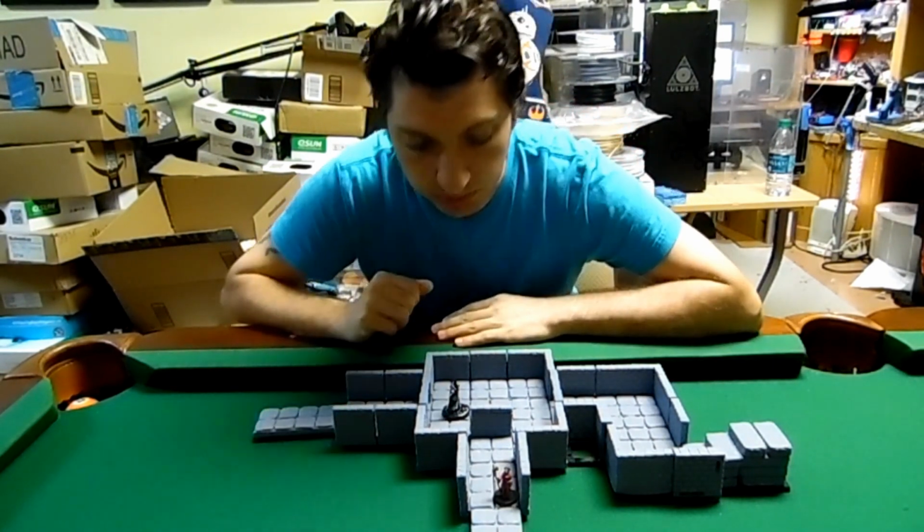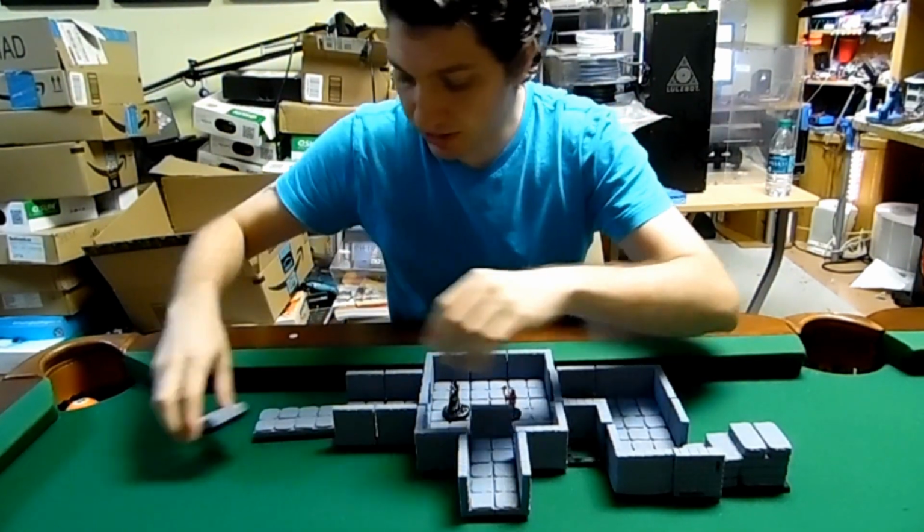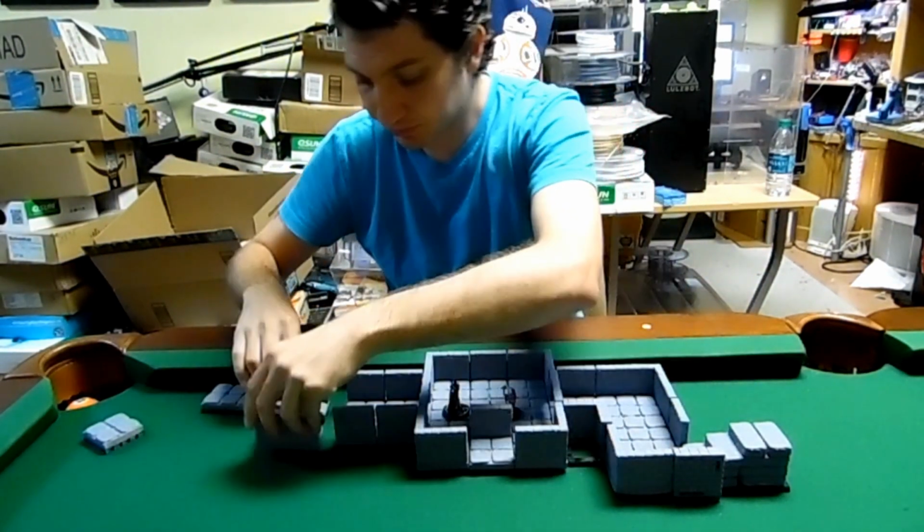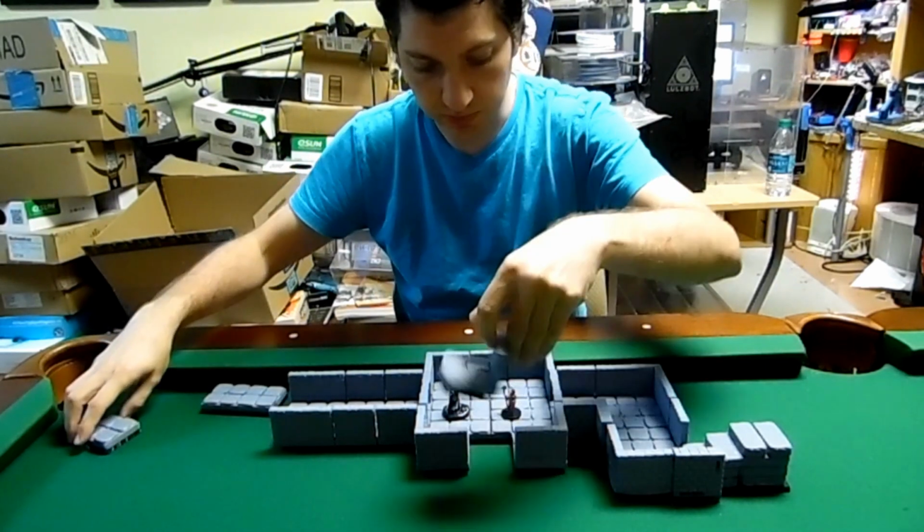Now let me do a little bit of a close-up of the system and of the tiles to give you a better idea. So let's put these back together.